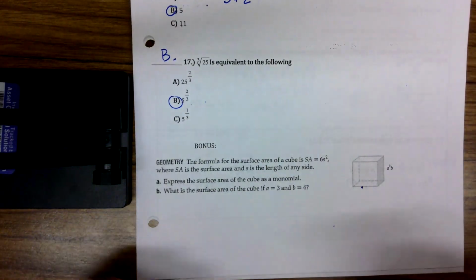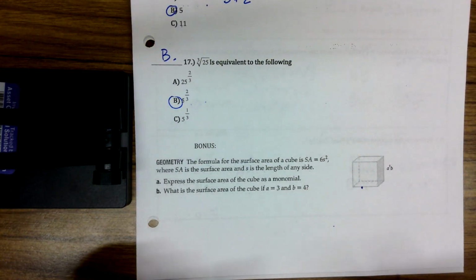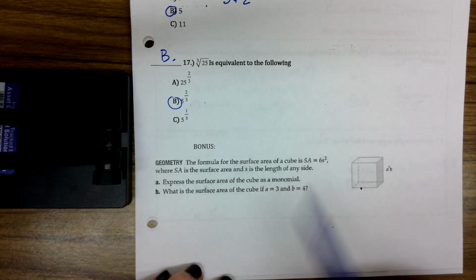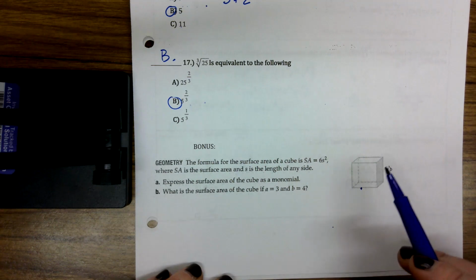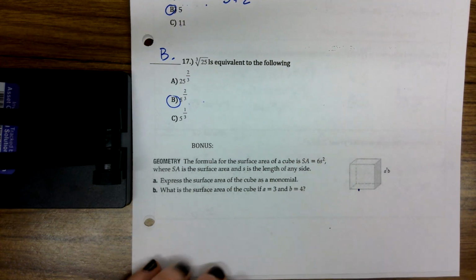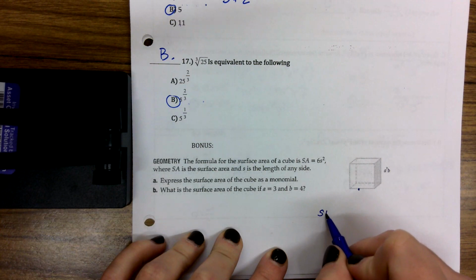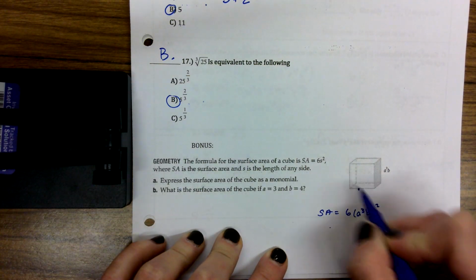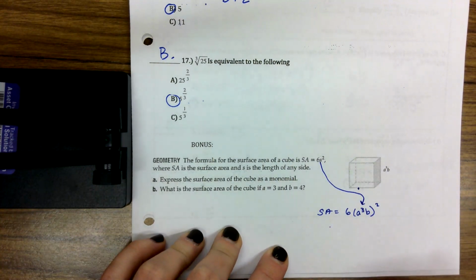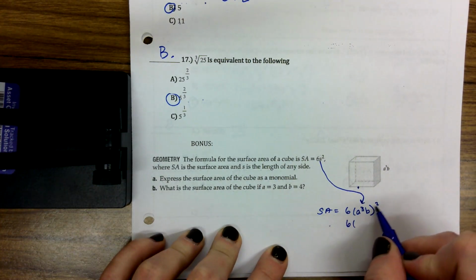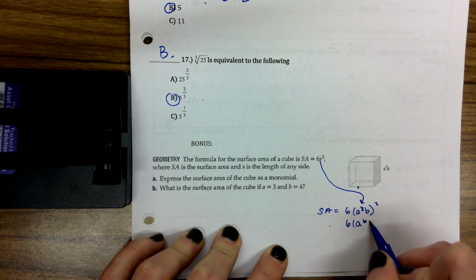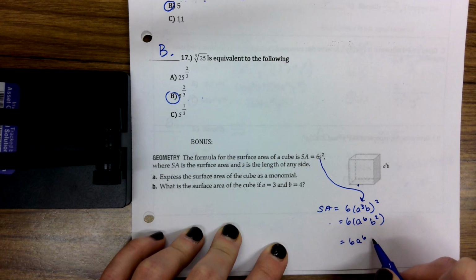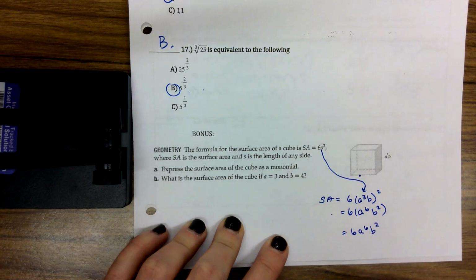Bonus. This might be bonus on your test. The formula for the surface area of a cube is this, where the sides are the length of any sides. If all of your sides are this, then plug it in and find the surface area. So surface area is 6 times a cubed b squared. You're replacing your side with this. So I'm going to square a cubed to be a to the 6 and b squared. So it equals 6 a to the 6 b squared.